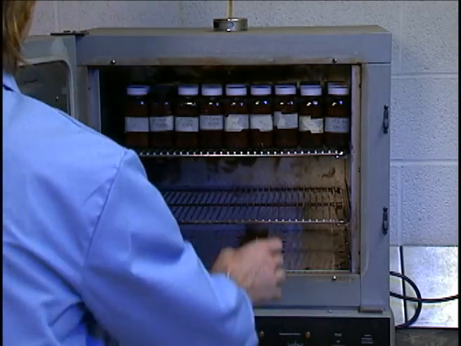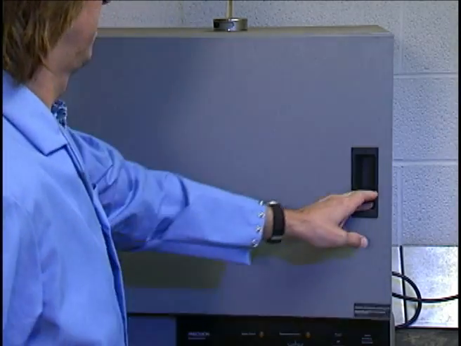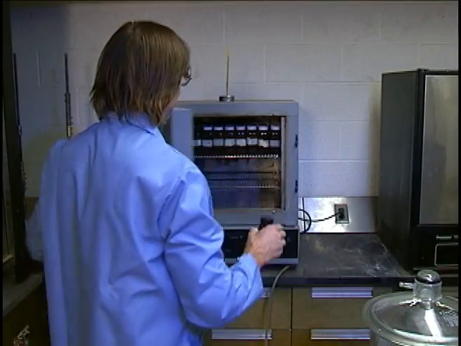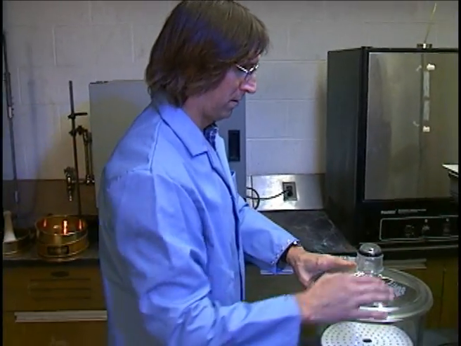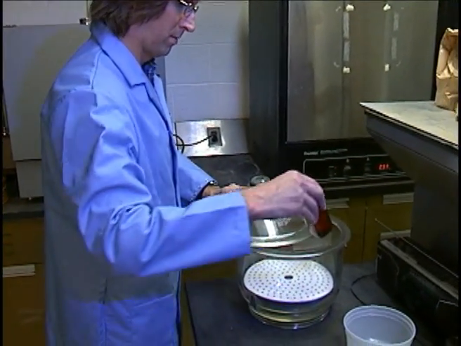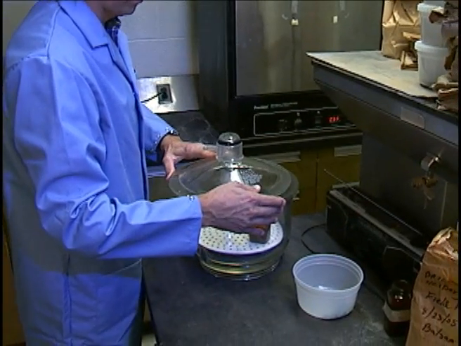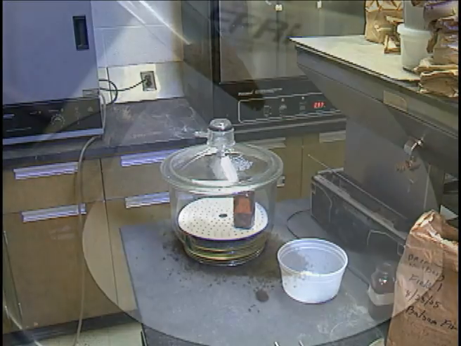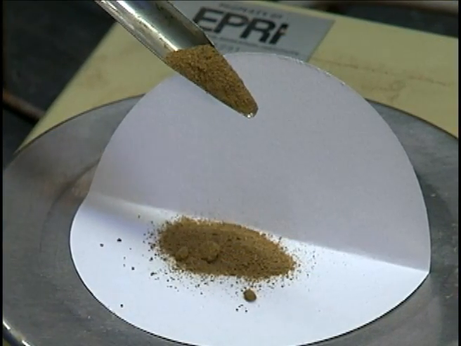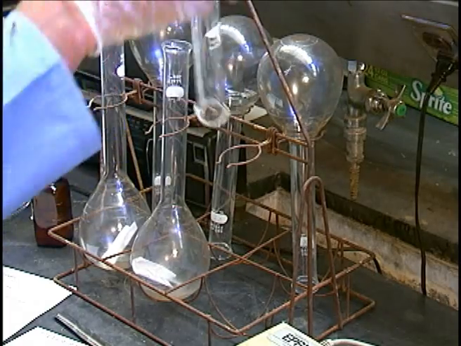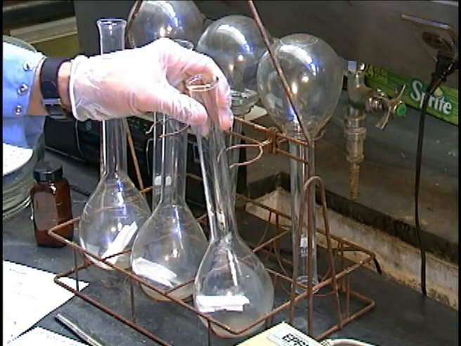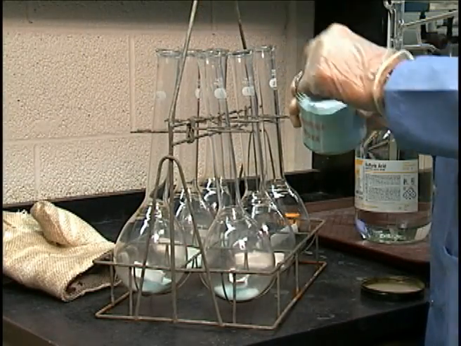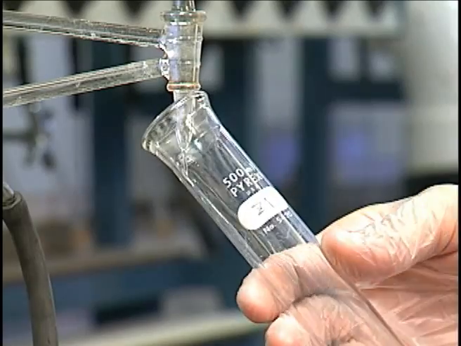The ground material is dried in an oven at 60 degrees centigrade to remove the moisture. Ground material is removed from the oven and cooled in a desiccator so the sample will not absorb moisture from the air during the weighing process. A sample is weighed into filter paper and placed in the digestion flask. We add digestion material, and then concentrated sulfuric acid is added down the side of the flask.